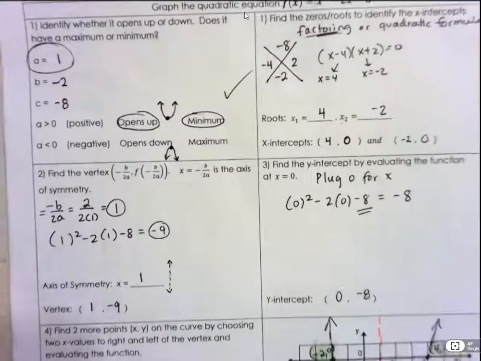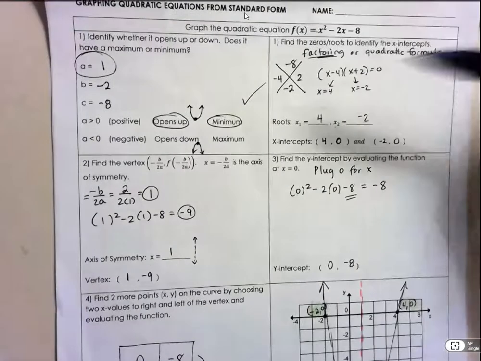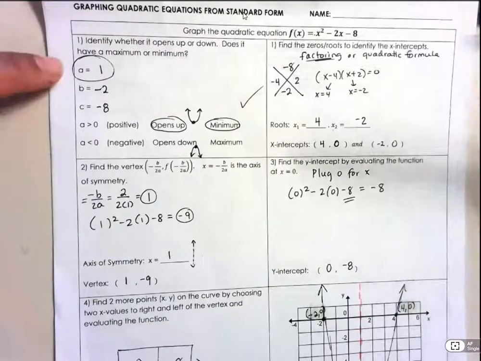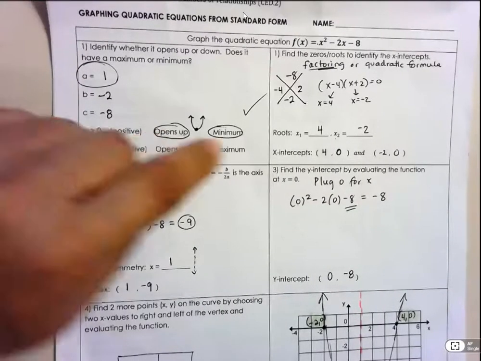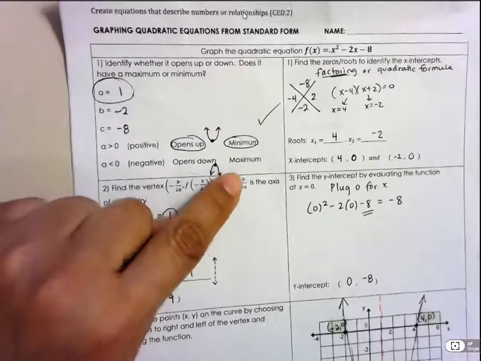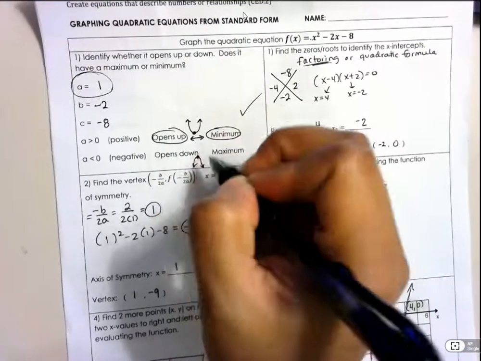So let me go ahead and do a quick recap. Let me lift the graph here a little bit. The first thing you want to do is identify whether it opens up or down, and whether it has a max or a min, and you do that by looking at the A value. If A is positive, then it's going to open up and it's going to have a minimum. If A is negative, then it's going to open down and it's going to have a maximum. These go together always.